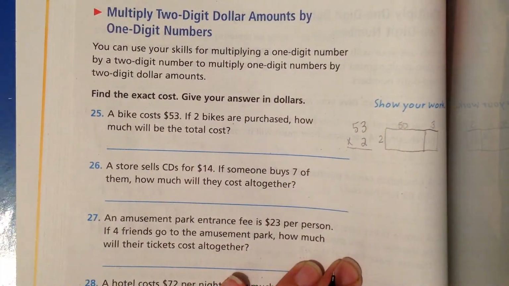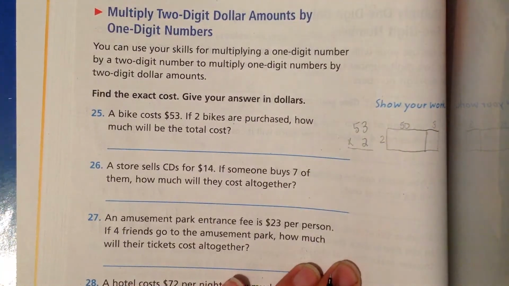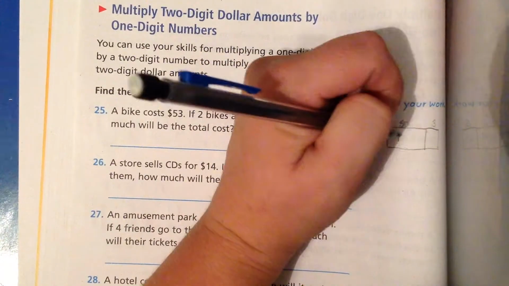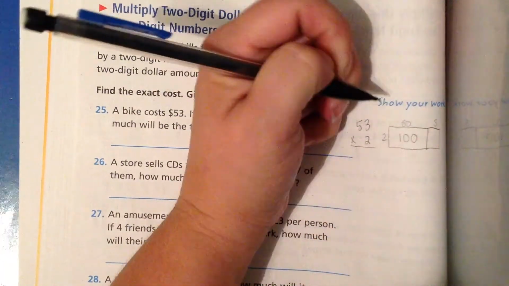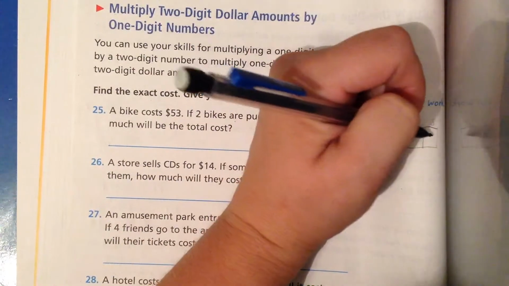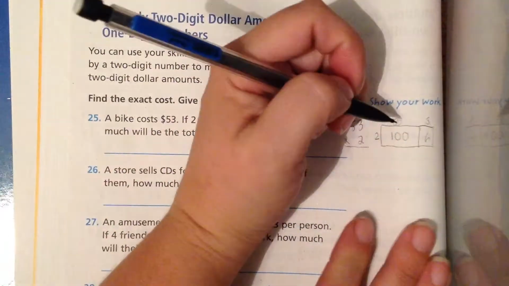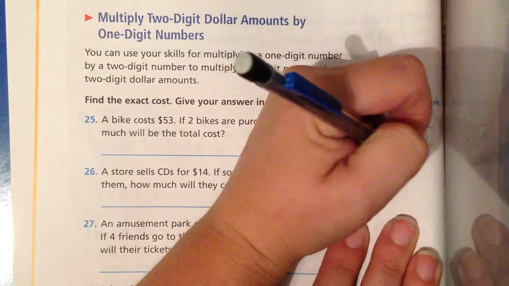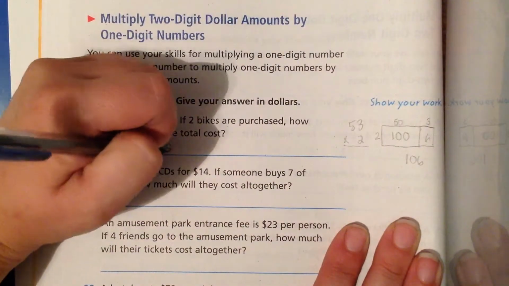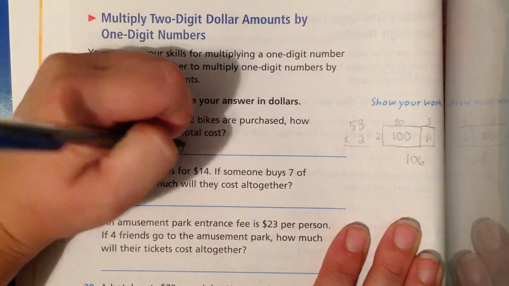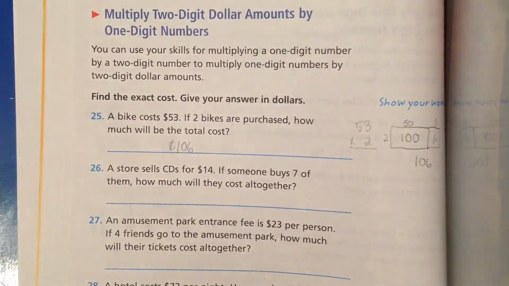I know that 50 times 2 is 100 because 5 times 2 is 10, and add my place value back in. And 3 times 2 is 6. So I add those two numbers together, and I get 106. I will put on the line my dollar sign and 106.